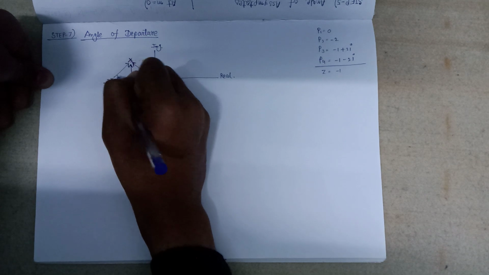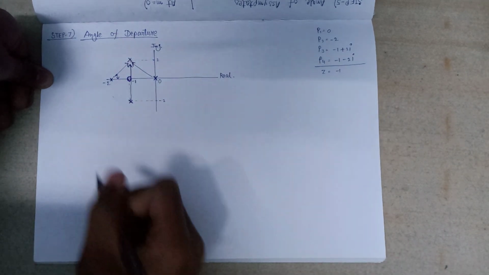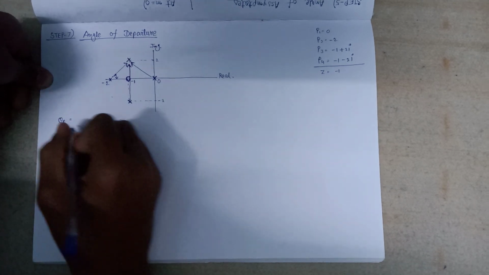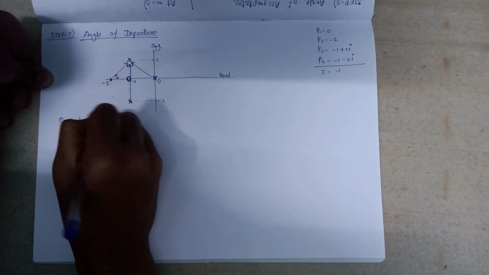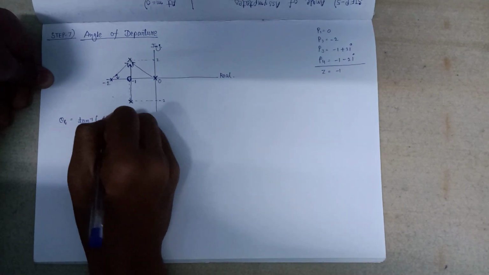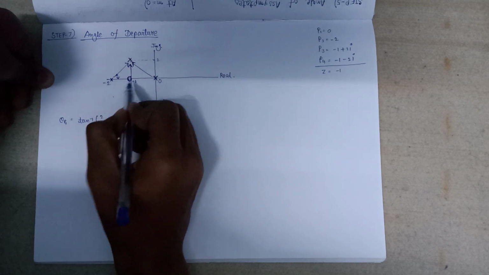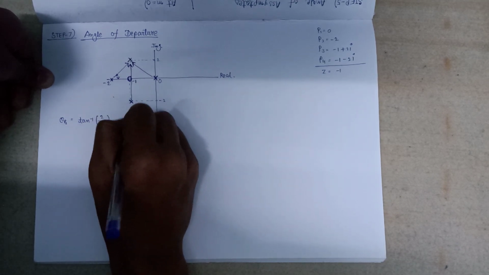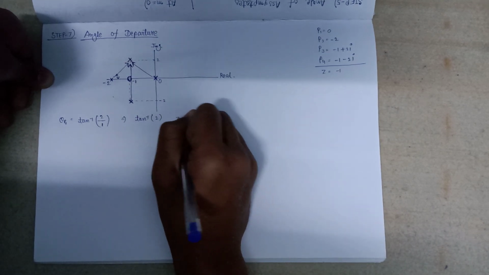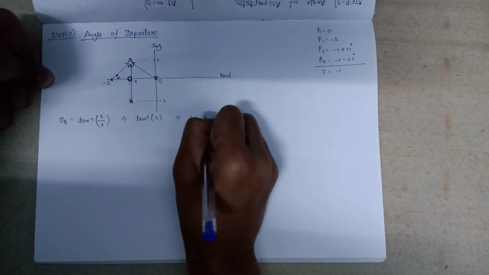Now firstly we will calculate the angle between this reference pole and this pole. So this angle we will calculate. So the angle theta P1 will be equal to tan inverse of y over x. Here the y value is 2 and the x value is 1. So tan inverse of 2, we get 63.43.